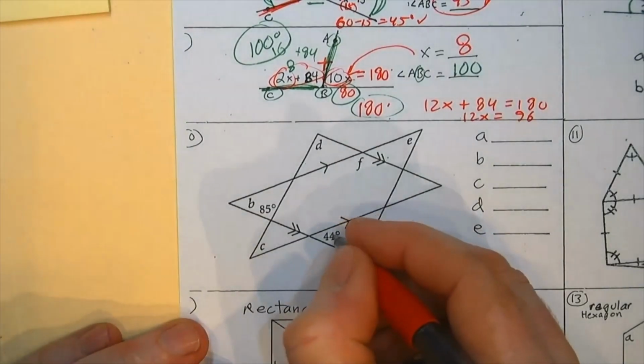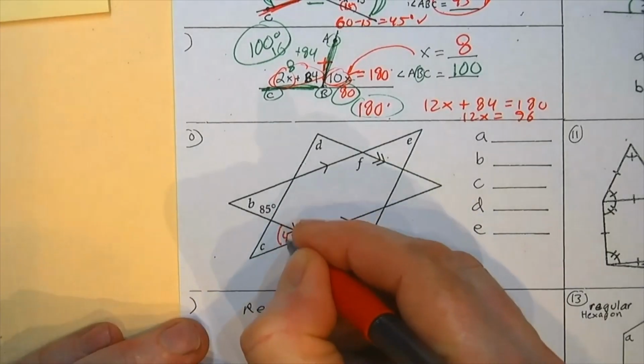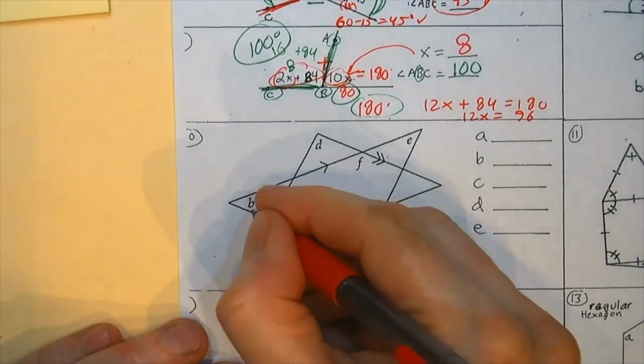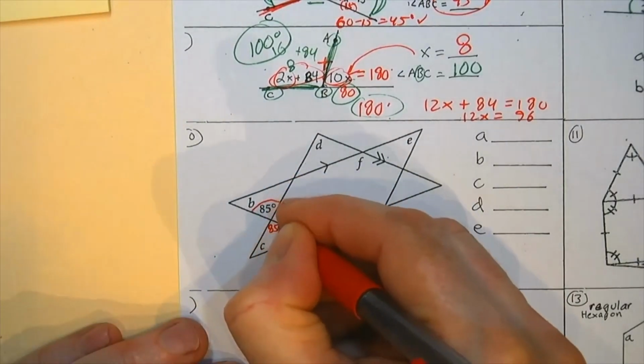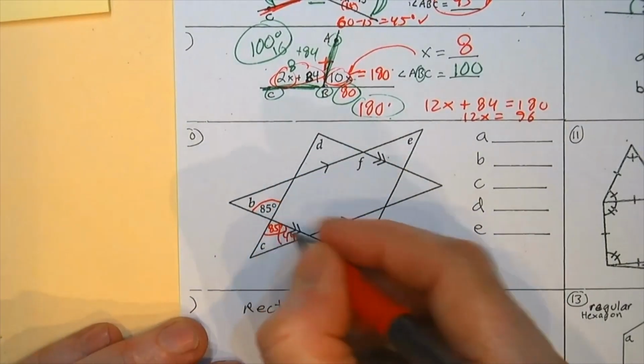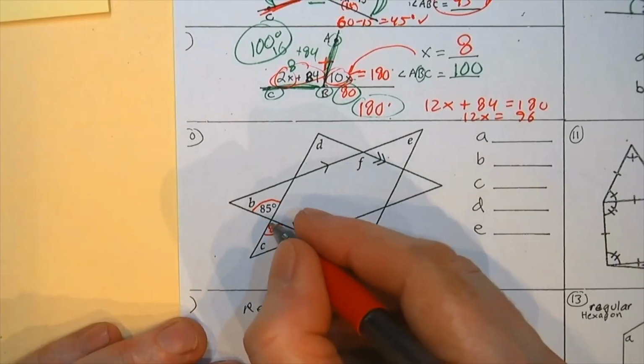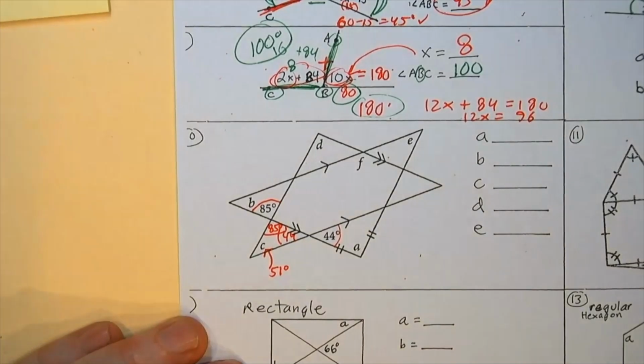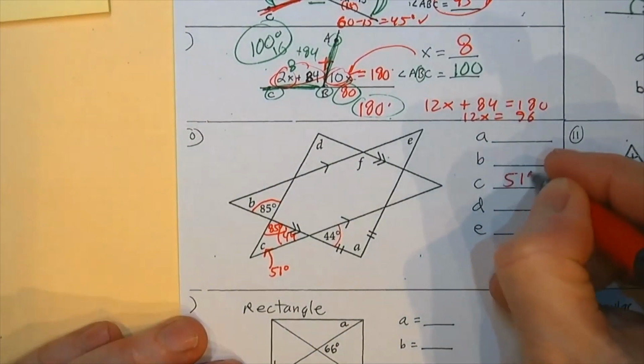This is 44. So I said, why don't I go right here and put a 44 there? I started there. What else did I do? This is 85. So I put 85 there. Now I could finish the triangle. 85, 44. This piece right here is 51. That's how I got that piece right there.